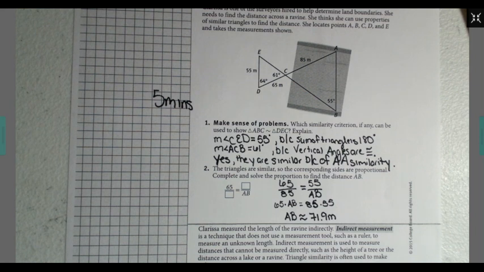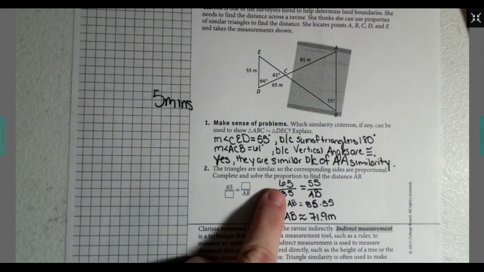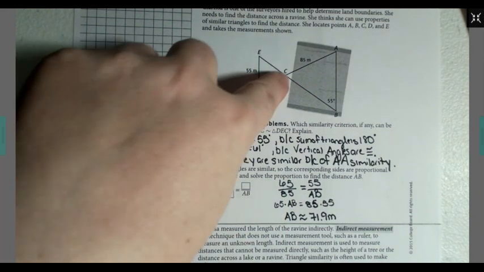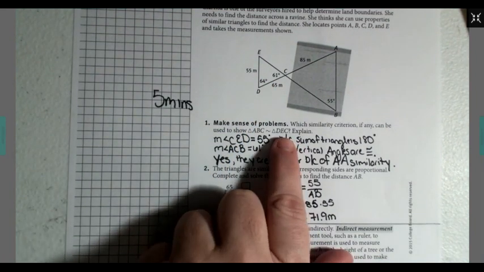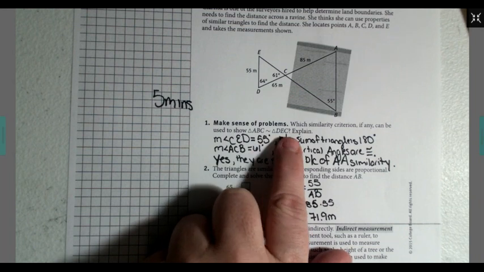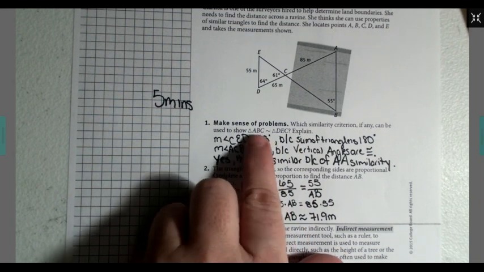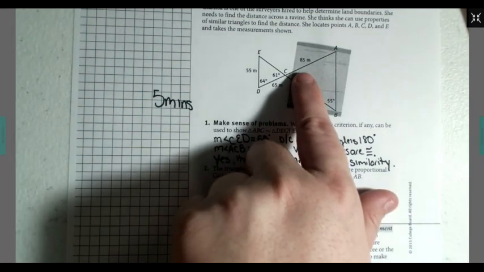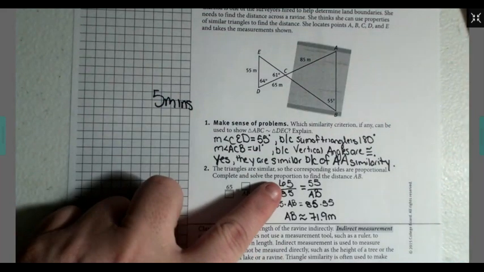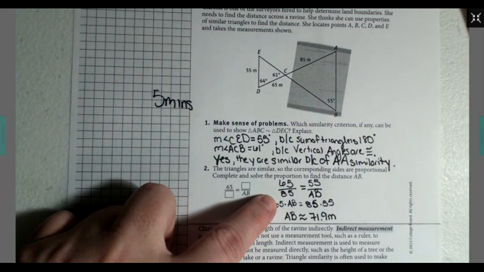Number 2 says the triangles are similar, so the corresponding sides are proportional. Complete and solve the proportion to find the distance of AB. So I know that 65 was this distance right here, C to D. Well, based on the way that the triangle similarities are set up, DC is proportional to AC because those are my two outside letters, okay? So DC proportional to 85. So whenever I wrote it, I put 65 over 85.